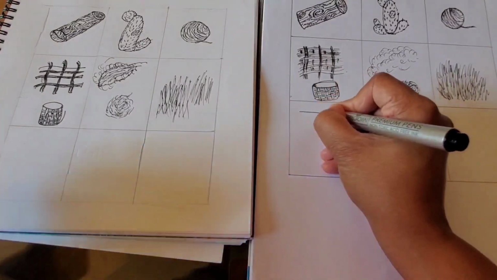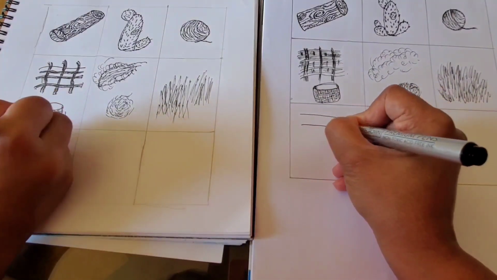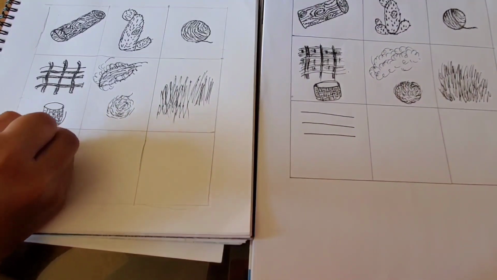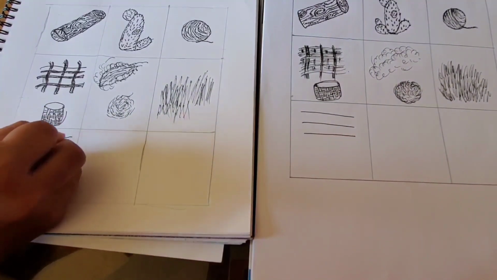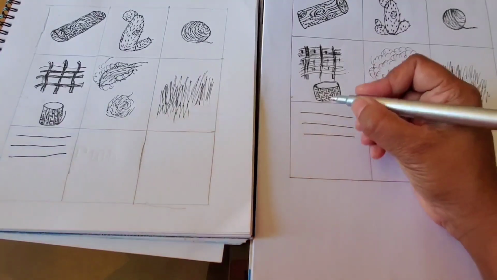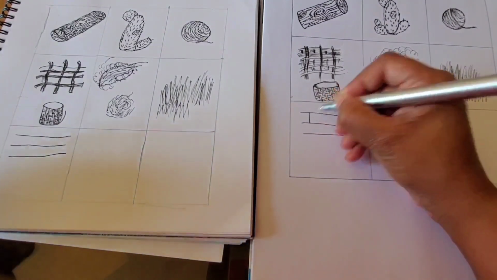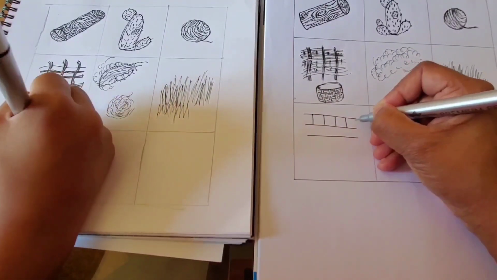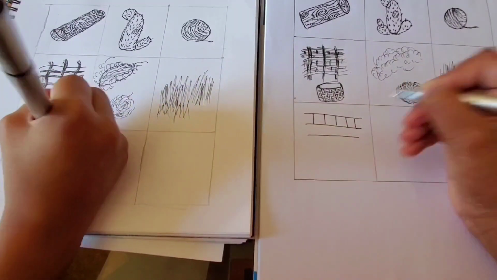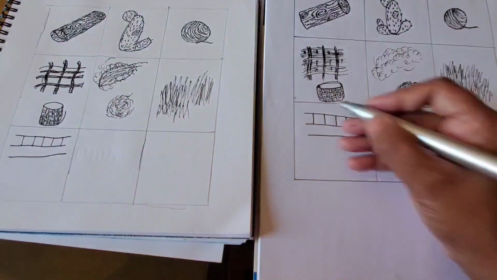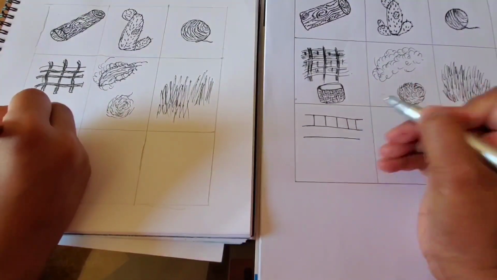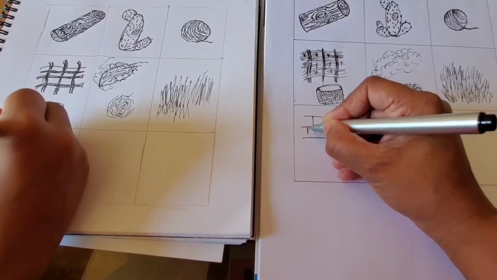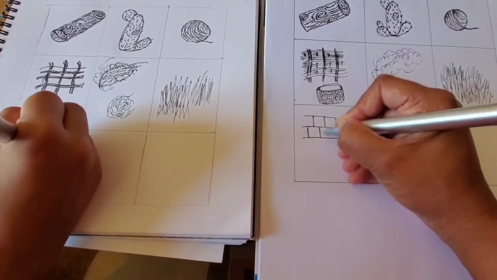So next we are going to do the brick texture. First we will draw some lines. Then drawing lines, making squares like this. Then in the next line, we don't draw the lines just below it, but maybe in the middle.